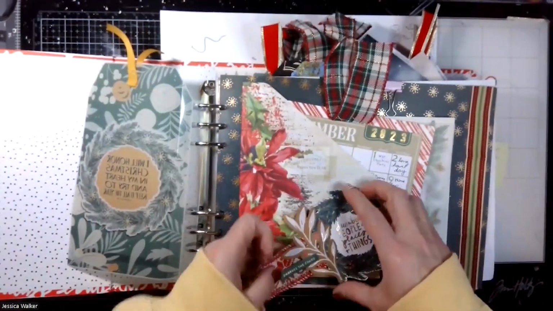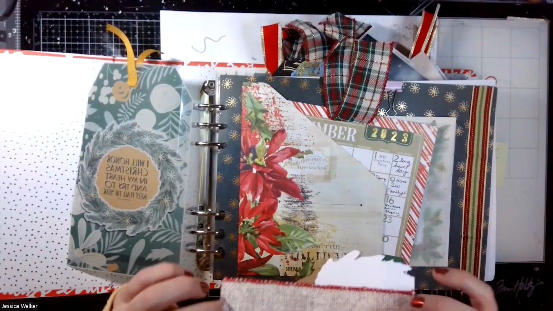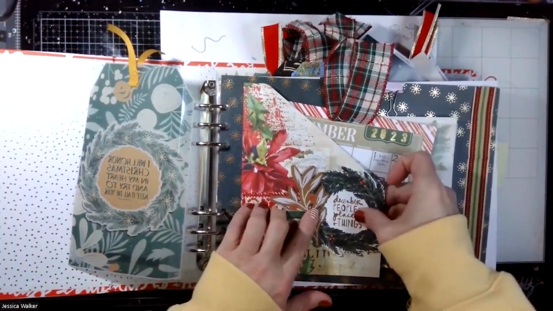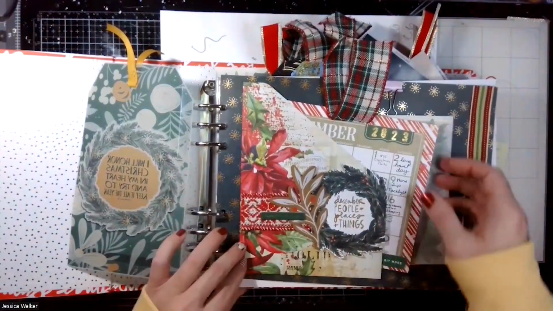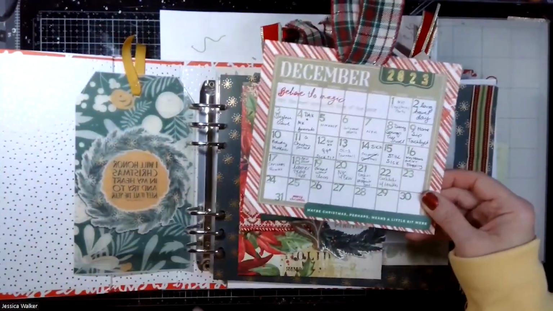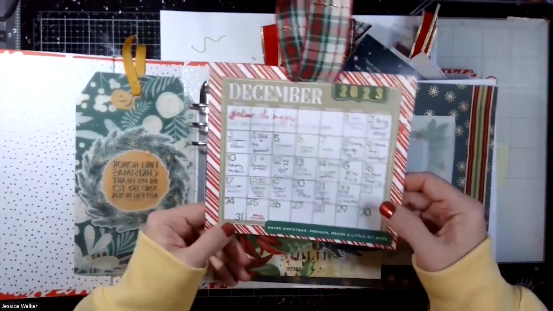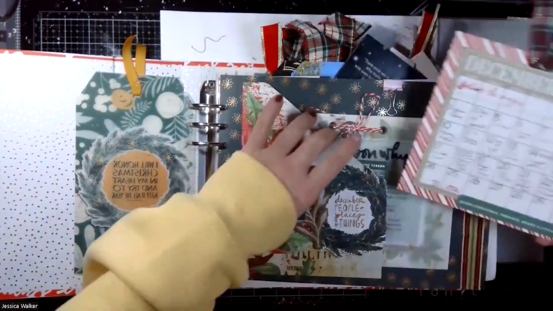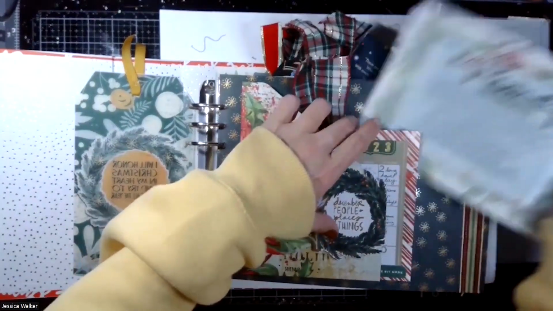And then for my starting page, I've had tons of trouble getting this to stick, and I'm not sure what I'm going to do. Right now it's down with red line tape and it keeps coming up, but I will fix it. I have a pocket. The pocket has a calendar that goes through what we've done. And notice I still need to fill out the 23rd, 24th, and 25th.